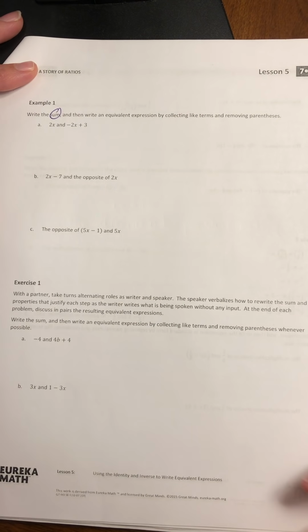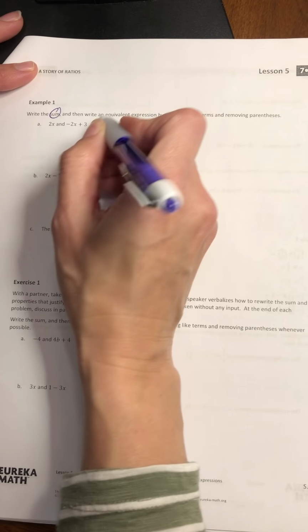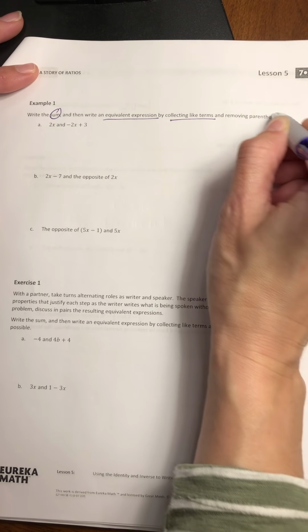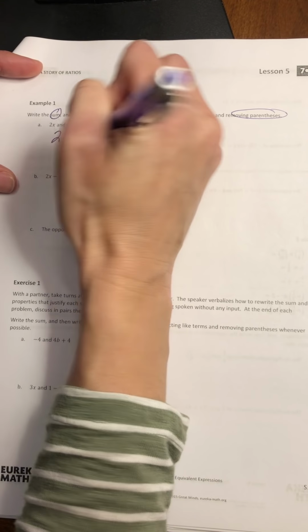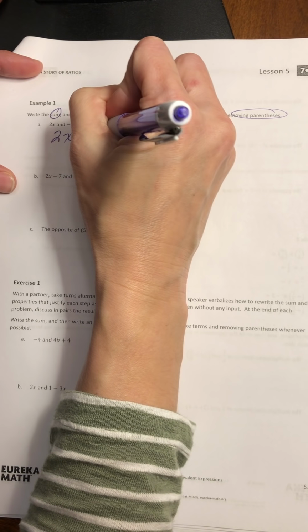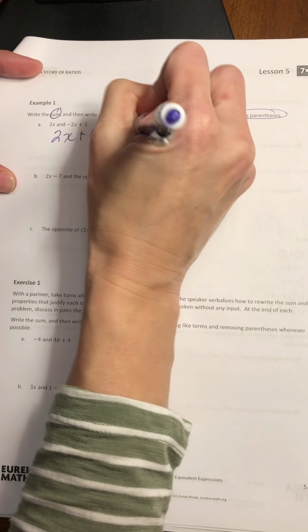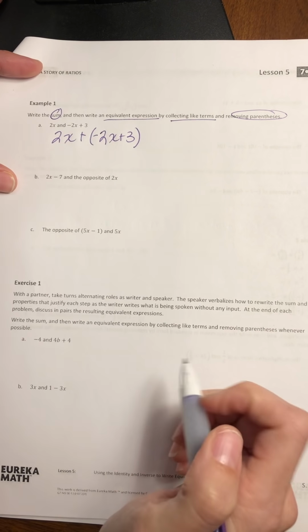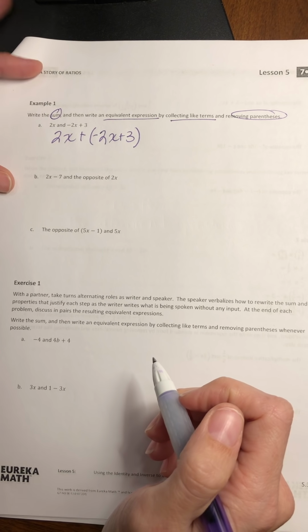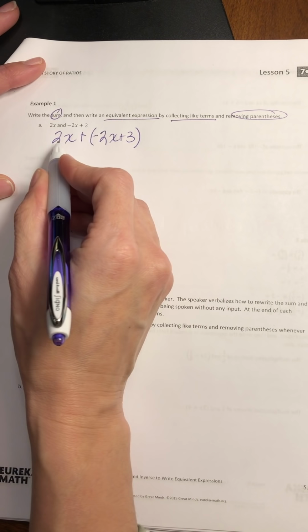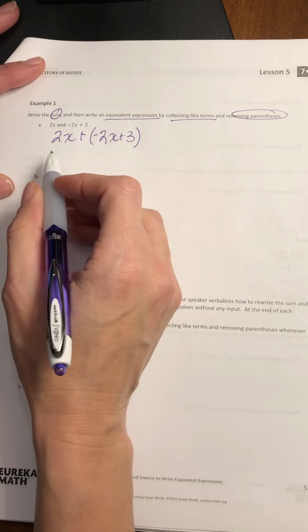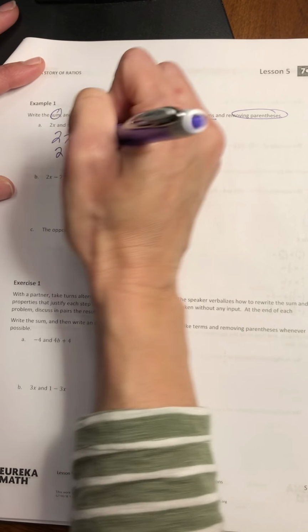It says write the sum. So we know we're adding it. Then write the equivalent expression by collecting all the terms and removing parentheses. So let's write this as an addition problem. 2x and, our next part is an expression, negative 2x plus 3. So we're adding. We could use the associative property since it's all addition, and we could change that order like this.